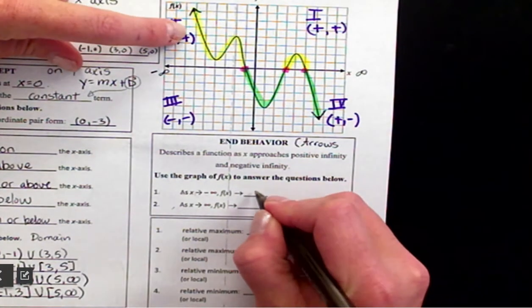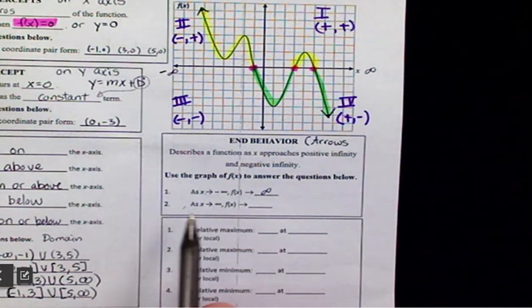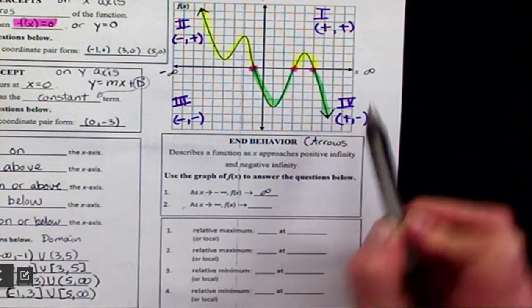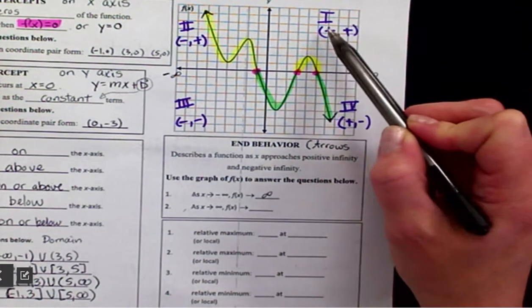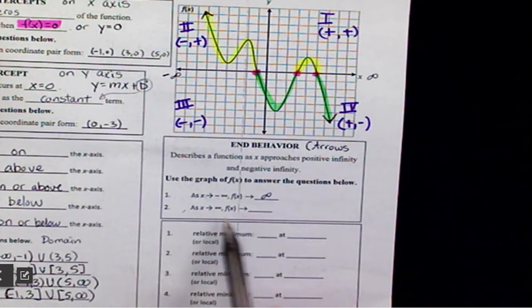It's a negative plus. It's asking about the coordinates of the arrow, which is infinity because it's an arrow. It keeps going. So if the x coordinate of the arrow is positive infinity, what is the coordinate of the y portion?